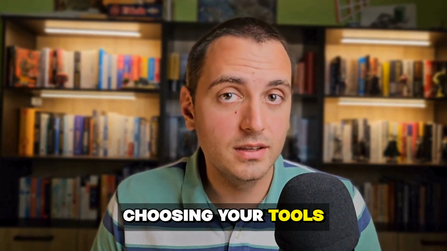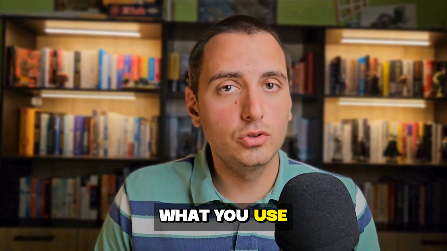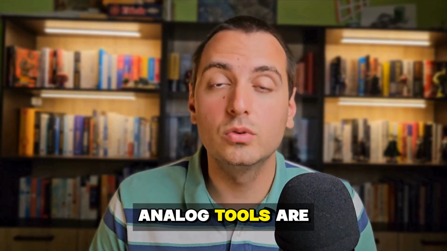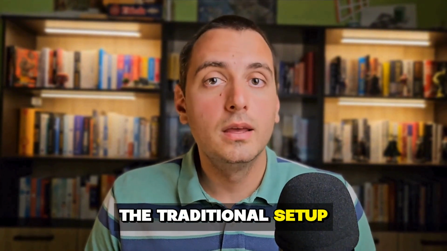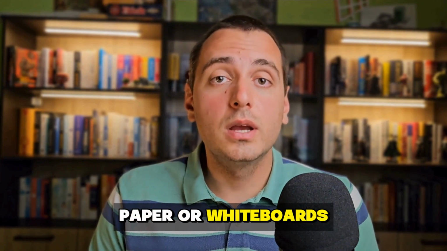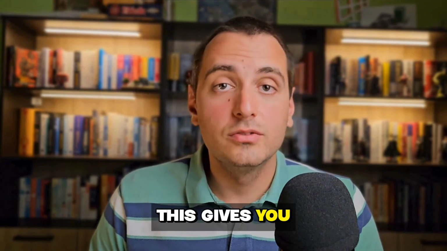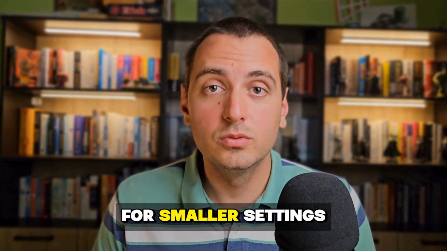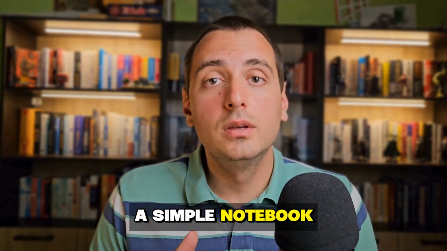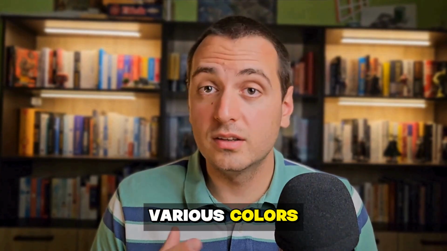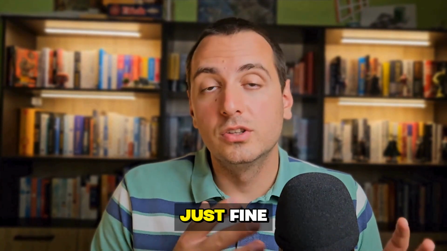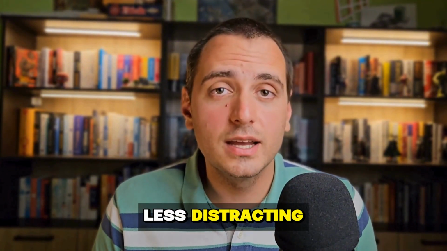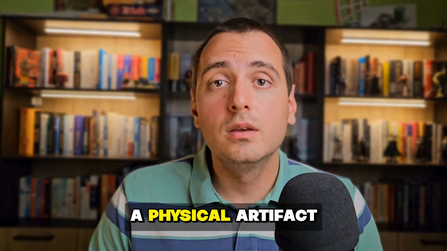Choosing your tools, analog or digital. What you use depends on the situation and what you're comfortable with. Analog tools are the traditional setup: using large paper or whiteboards and markers. This gives you a big canvas to work with and a tangible result. For smaller settings, a simple notebook and a set of pens with various colors and thicknesses work just fine. A few of the advantages are that they are less distracting and they create a physical artifact.